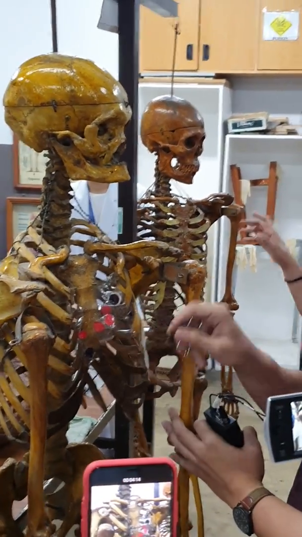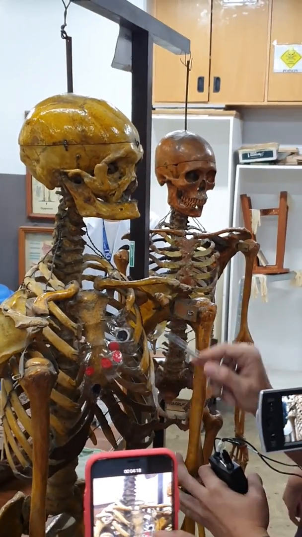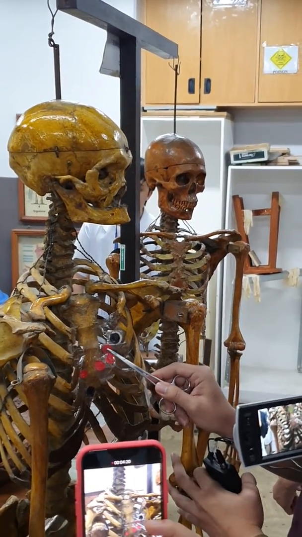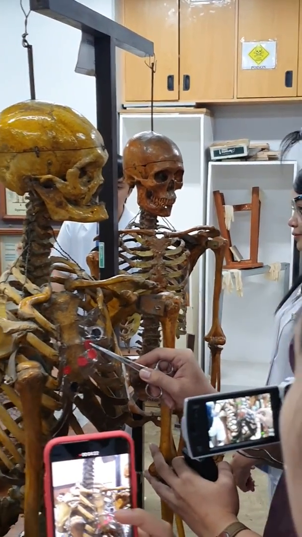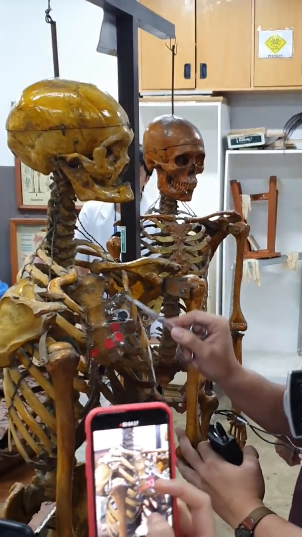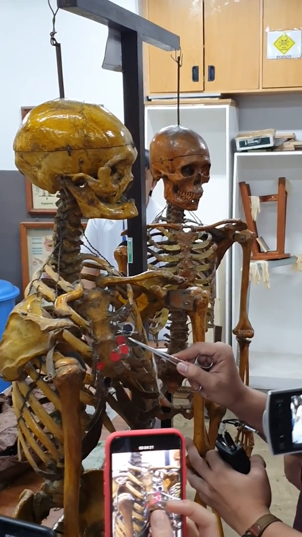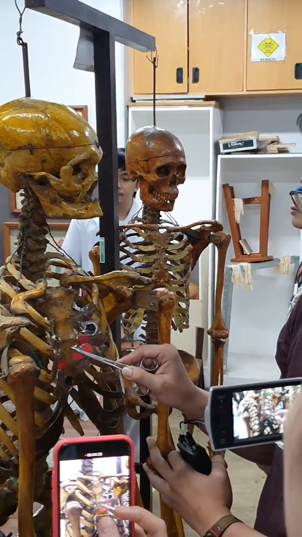Looking at your anatomy, as I mentioned a while ago, the pulmonic valve lies at the third costal cartilage, medial to the sternum.